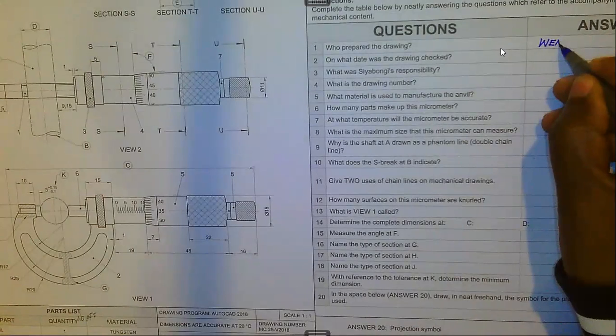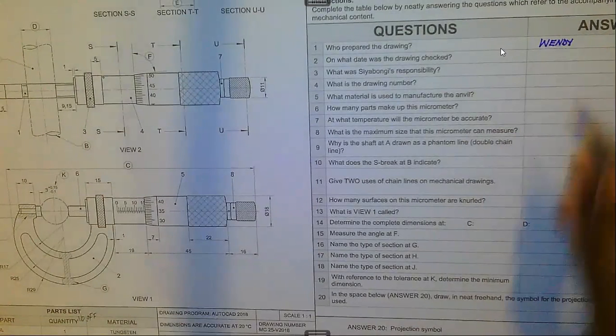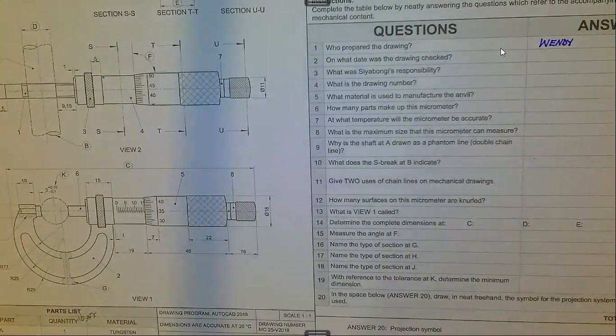I'm using a pen, but when you are responding to the exam, I just want to make sure that you are able to see clearly, because this is a broadcast. But when you are writing an exam or you are in an exam setup, you basically make use of a pencil. Do not use a pen. It's not allowed.